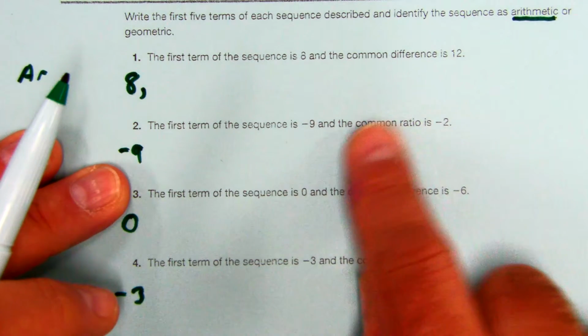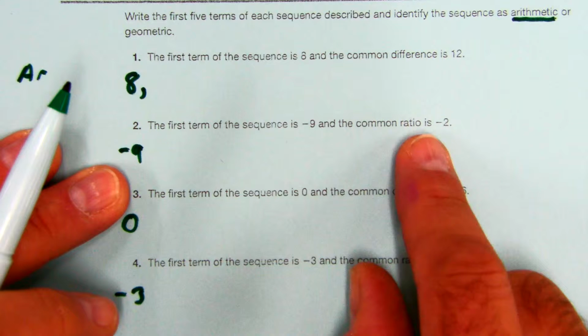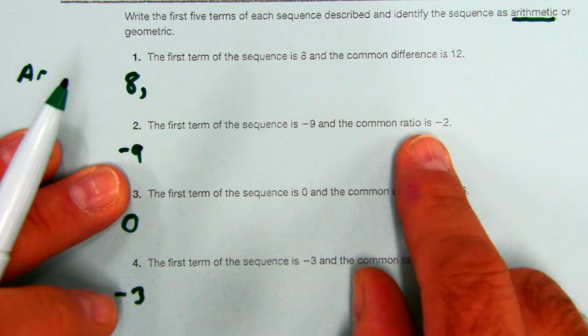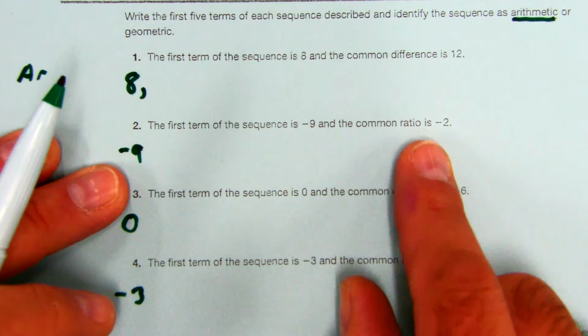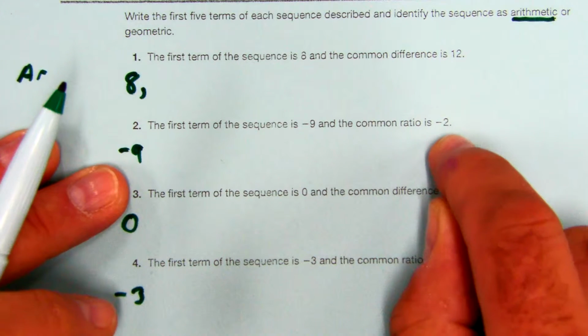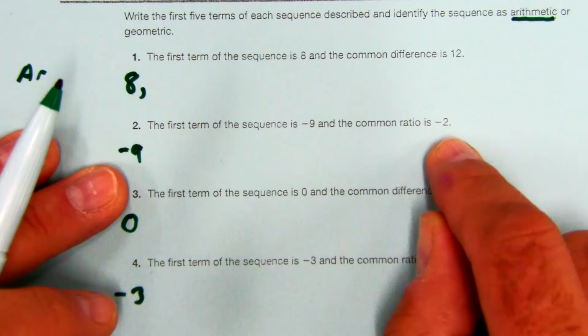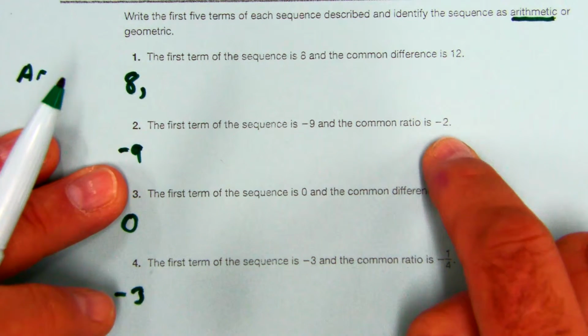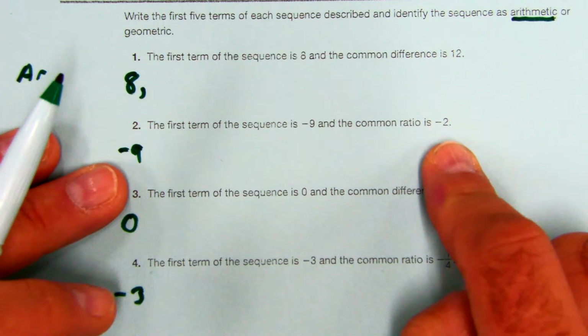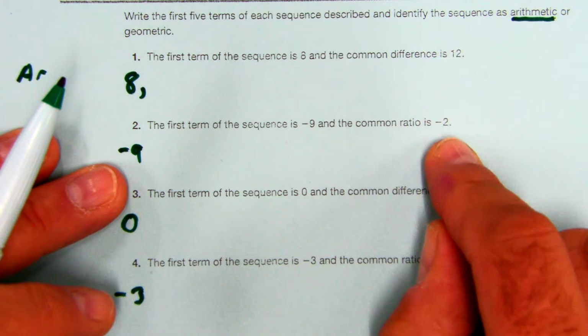The next one says the first term is -9, and it says it's a common ratio. Common ratio means I'm multiplying or dividing. Well, how do I know the difference there? I multiply when it's a number. I divide when it's a fraction. Positives and negatives have nothing to do with it.